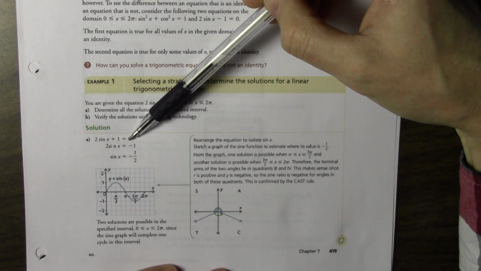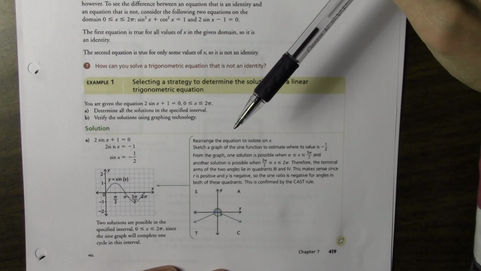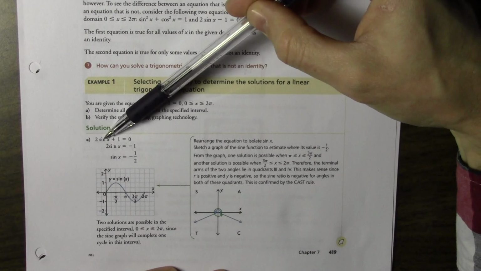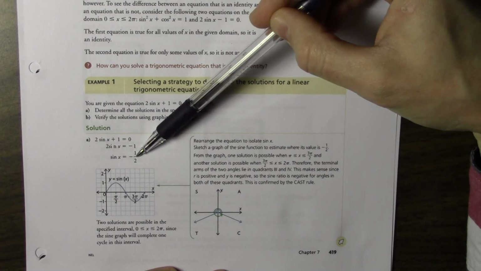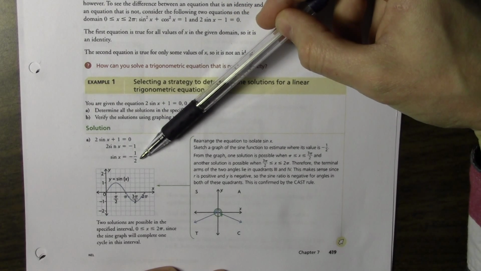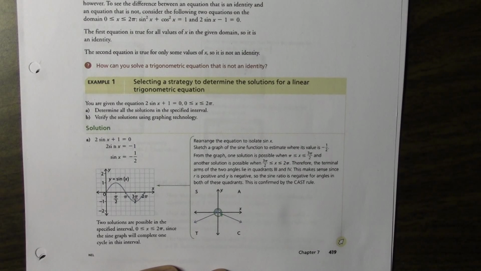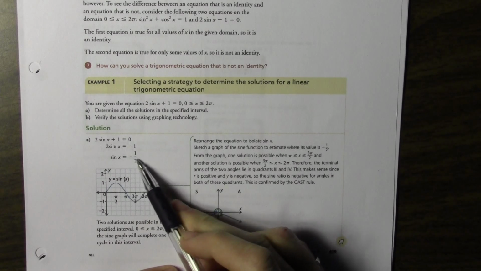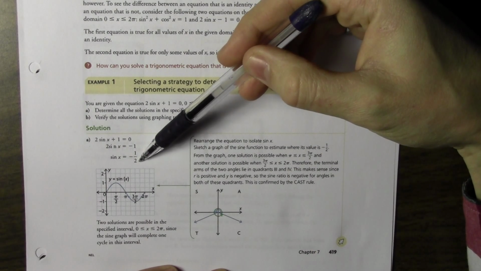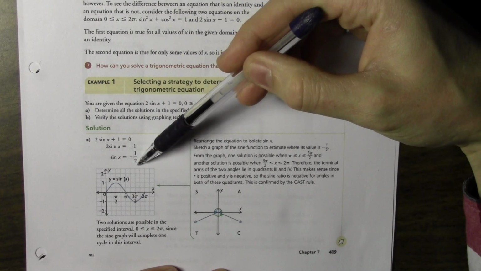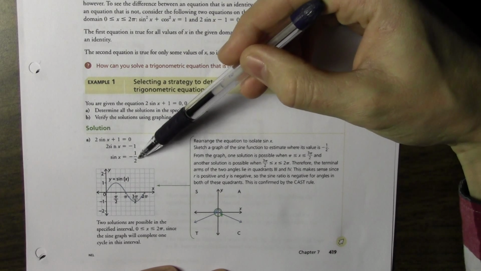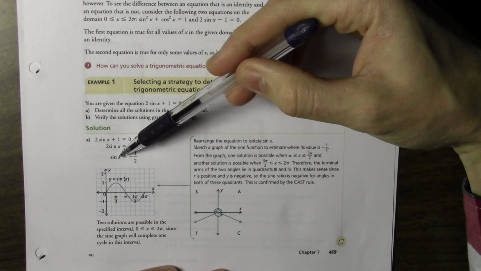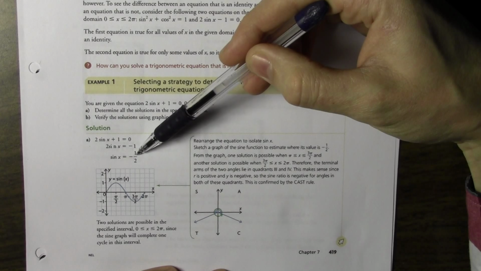So the first steps are the same. We use the opposite operations in order to isolate x. We move the 1 to the other side, we divide by 2, and we find out that sine x equals negative a half. This is a particularly easy question because we know what that acute angle is when sine x is a half. It's a special angle, in our special triangles. We know the value of x when sine x is a half.